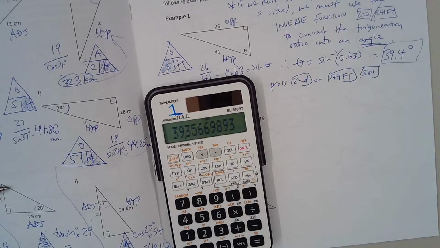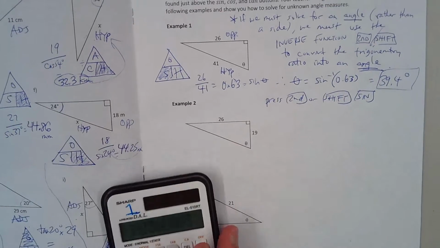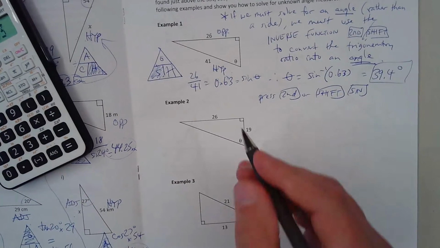39.36 or 39.4. With angles, quite often we round them off to the nearest angle, actually. So probably on a test or an exam, it would tell you for angles, round them off to the nearest digit. And I would just use 39 degrees then. Okay, let's do the next one. We'll get good at this.